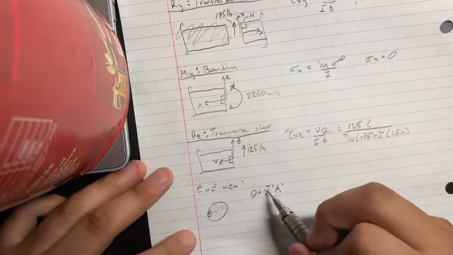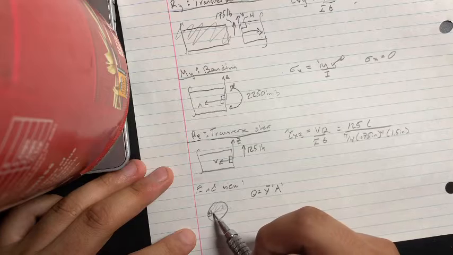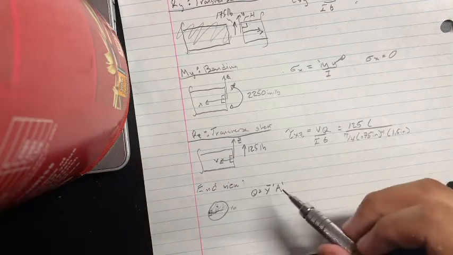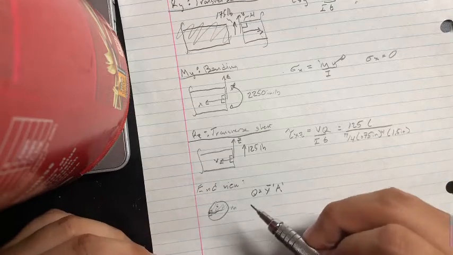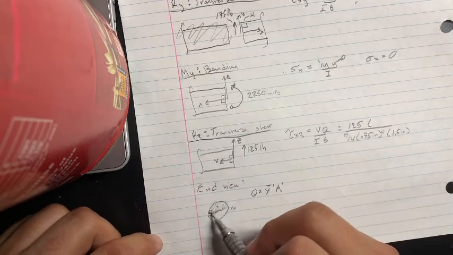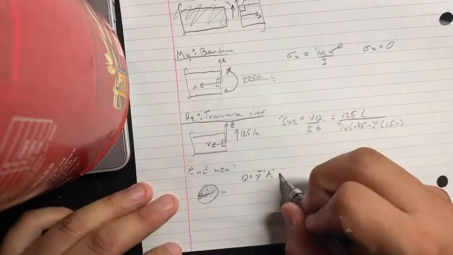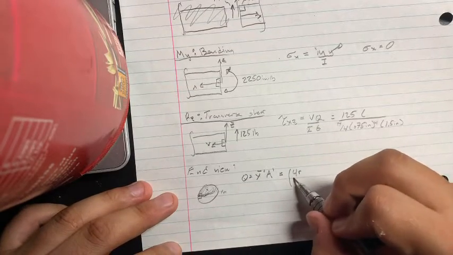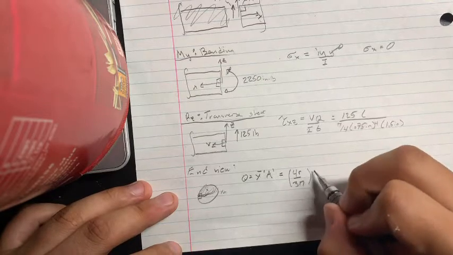And basically what this is, y bar equals the distance from the neutral axis to the centroid of this area. And A would equal the area from the point to the utmost fiber, so just the area of a half circle here. And then for this circle, this would equal 4r over 3 pi.